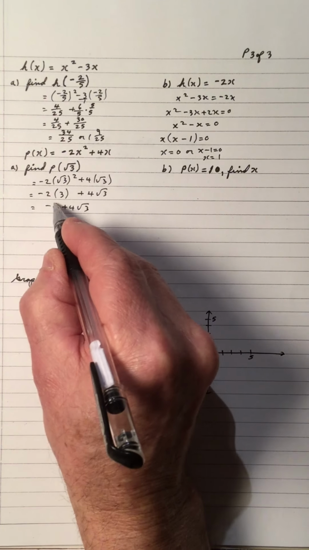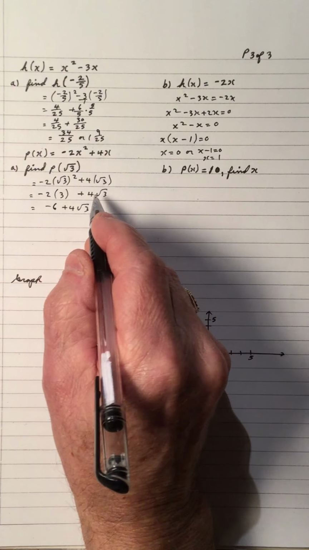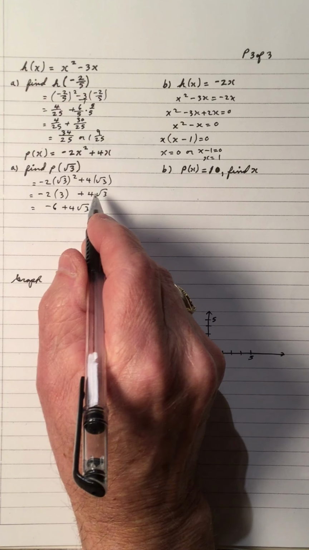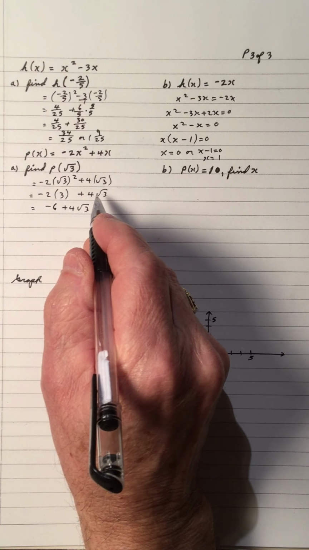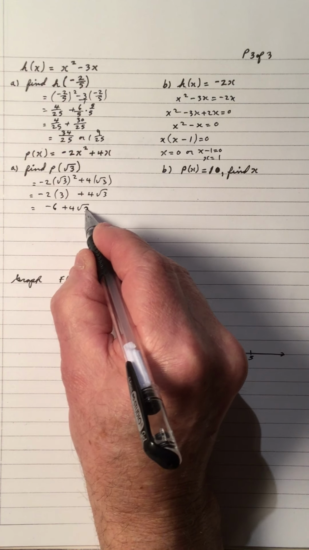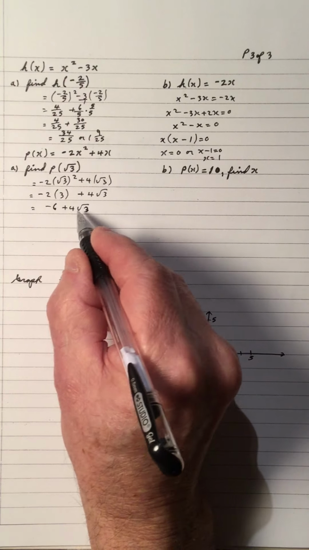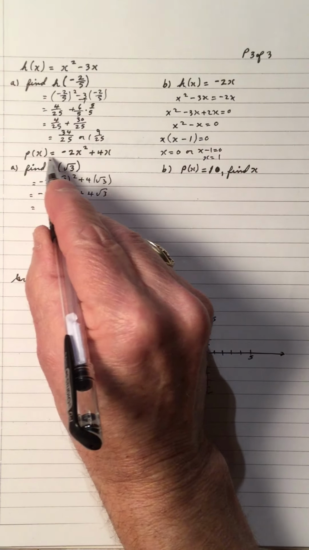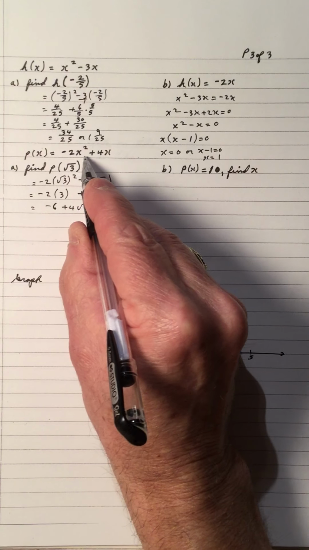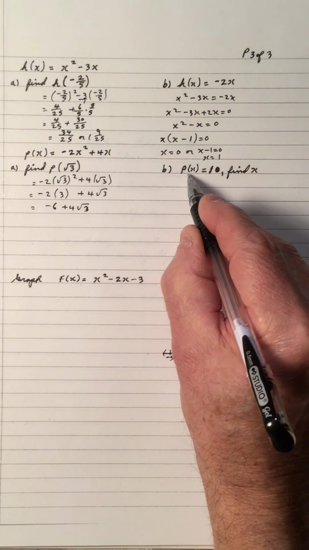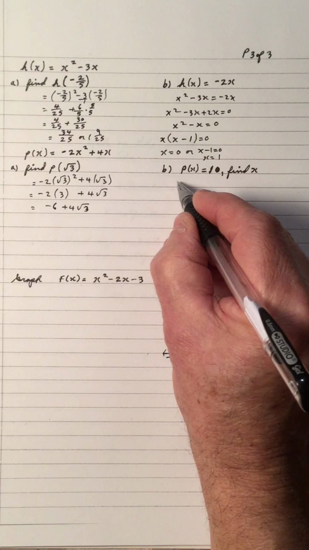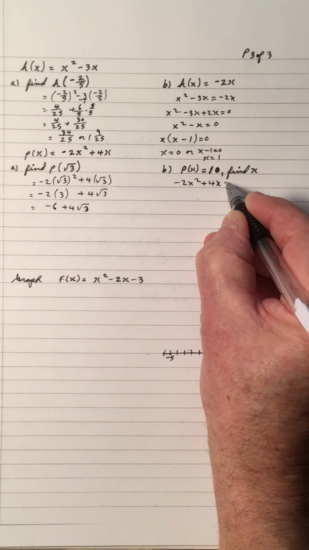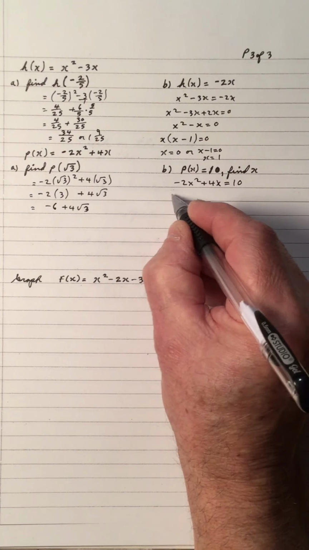And we can't add these. There's a whole unit that I did on radicals, square roots, simplifying, multiplying, dividing, etc. So that's negative 6 plus 4 root 3. And p of x is equal to negative 2x squared plus 4x. The p of x equals 10. Therefore, negative 2x squared plus 4x equals 10.